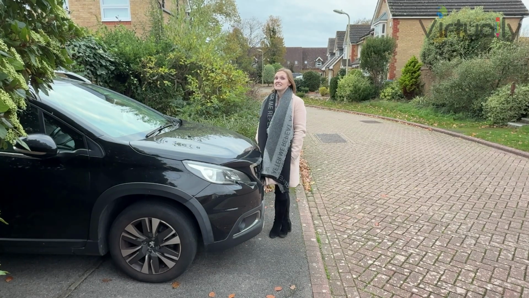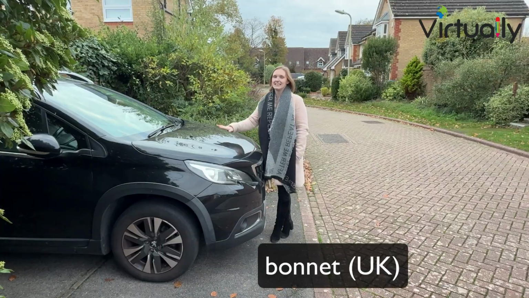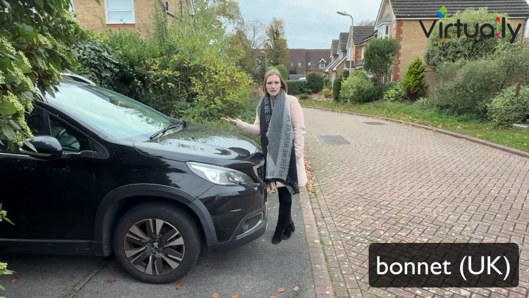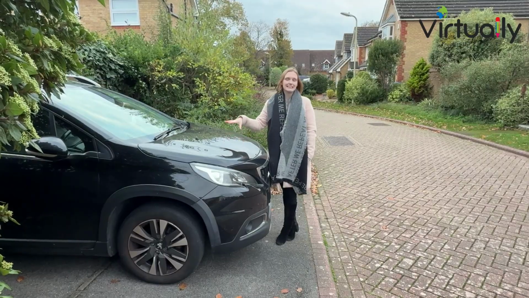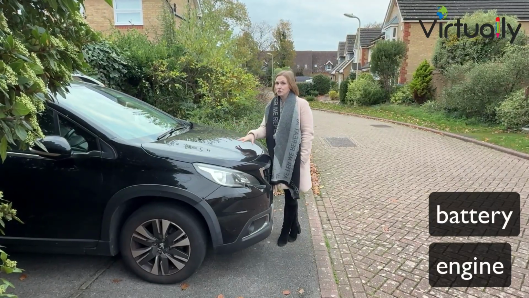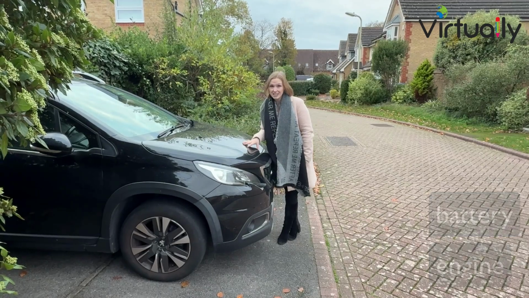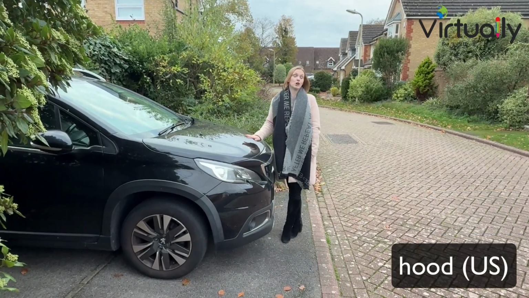So we're going to start here at the front of the car. This is the bonnet. This part pops up. Inside you have things like the engine and the battery. Do note that the bonnet is the British English word. In American English they may call it the hood instead.